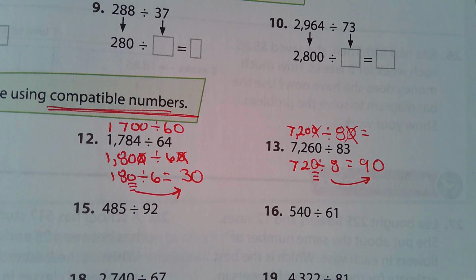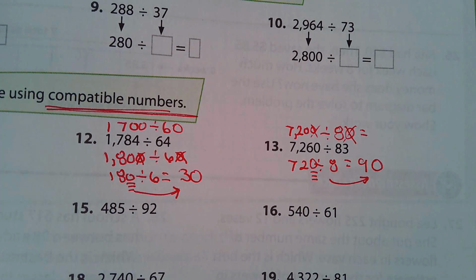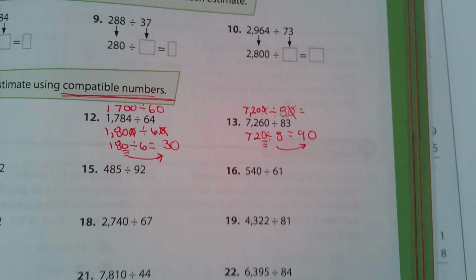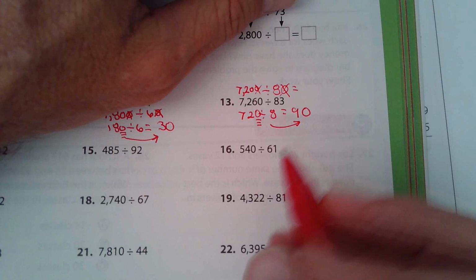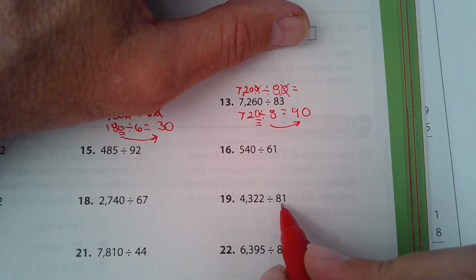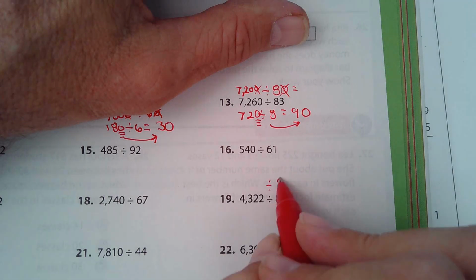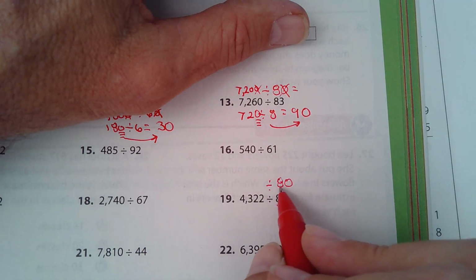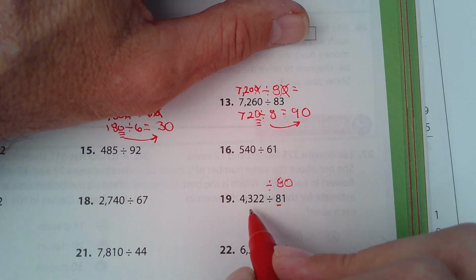Hopefully you guys are starting to see a pattern with these. How about number 19? Let's do one more together here. Now I'm looking for a compatible number. Here's the digit that I want to work with. I'm just going to turn this to 80. So I want to think of a number that's close to, well, what? 43, really. Close to 43.